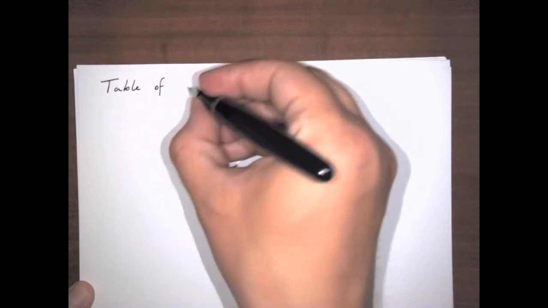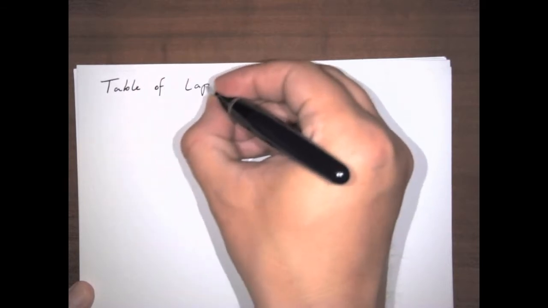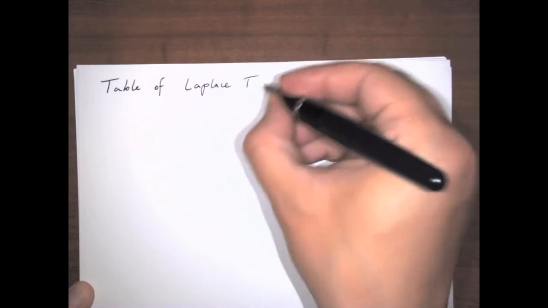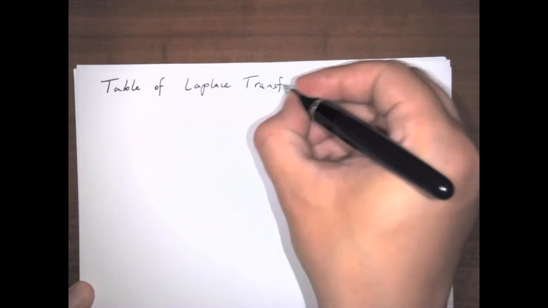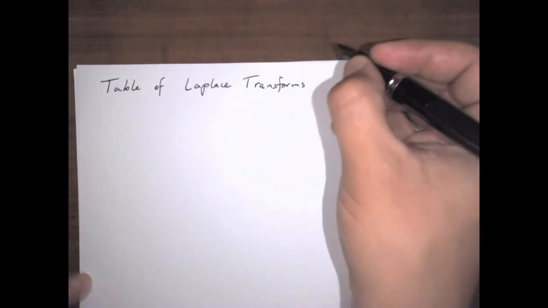Now, at this point, we can make our grand catalog of the Laplace transforms of various of the important functions that we have just discussed. So here is our table of Laplace transforms.